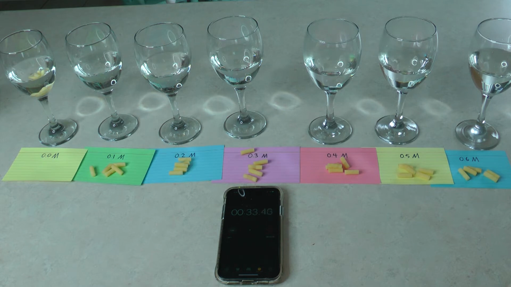So I'm going to keep an eye on the timer. You can watch and see how closely I am to keeping up with my timer. And I'm going to stagger when I add the potatoes to every single solution.